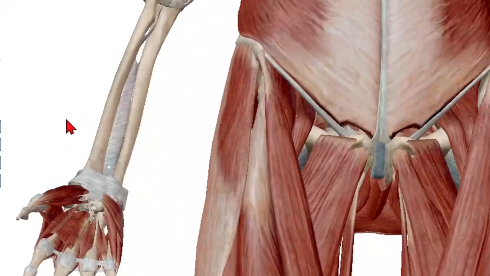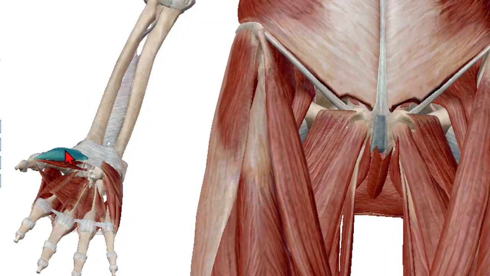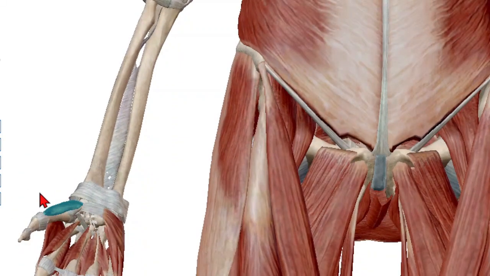Now come here and see the other muscles. There are three thenar muscles: abductor pollicis brevis, flexor pollicis brevis, and adductor pollicis. These are called the thenar muscles. Okay, these are the thenar muscles. They also include the opponens pollicis. Okay, the adductor is not included.